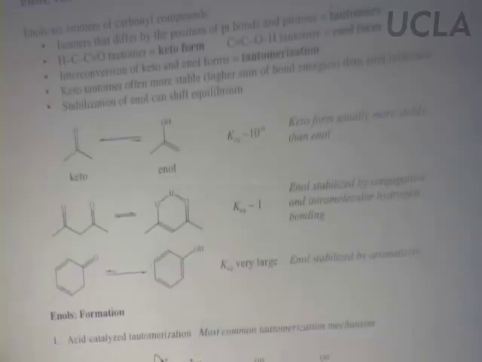All right, so now that we know about the position of the equilibrium, how do these guys interconvert? How does, for example, acetone keto form become enol form? There are 3 common methods by which enols will routinely show up. One of them is acid catalyzed, another one's base, and the third is decarboxylation.